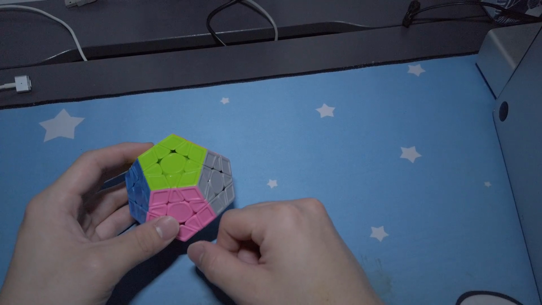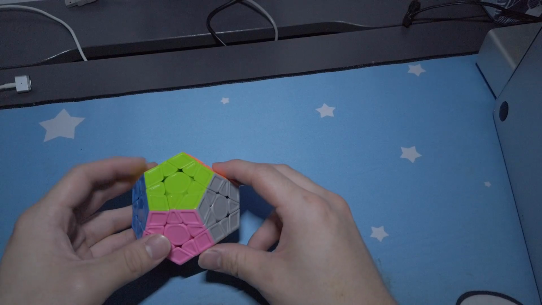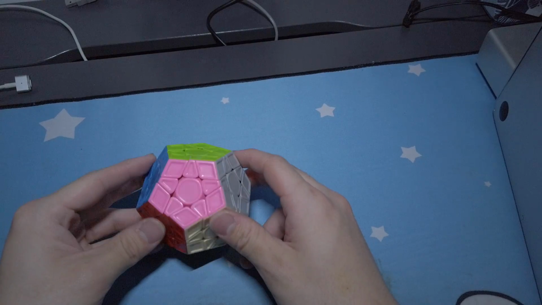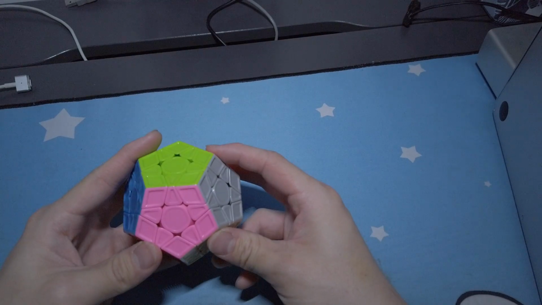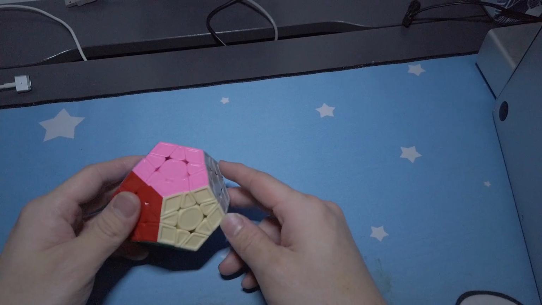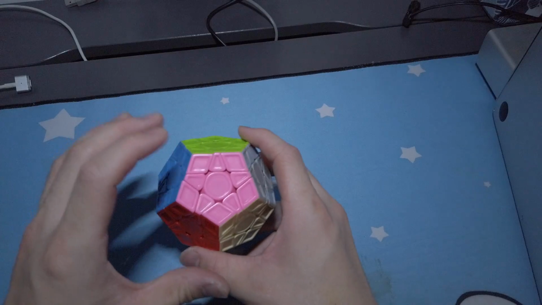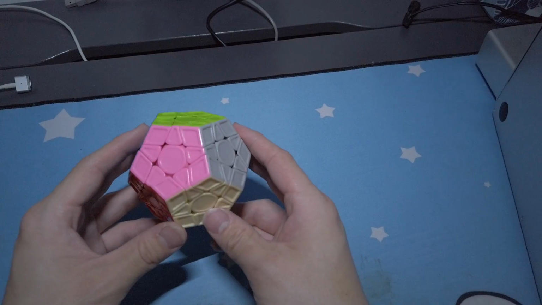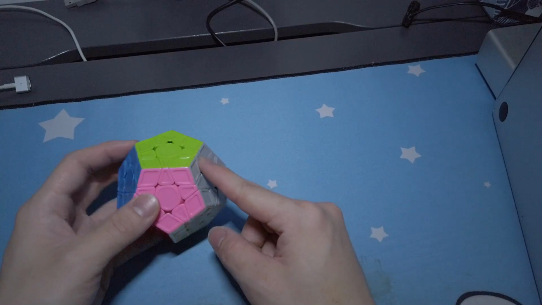Okay, hello everybody. This is going to be my Megaminx beginner's method tutorial. This first video is just going to be a basic overview of Megaminx, its transition from 3x3, and just splitting it into little subsections that we're going to go over together. So first, before we go any further, I just want to explain notation real quickly.